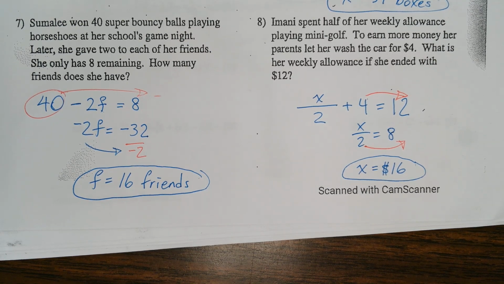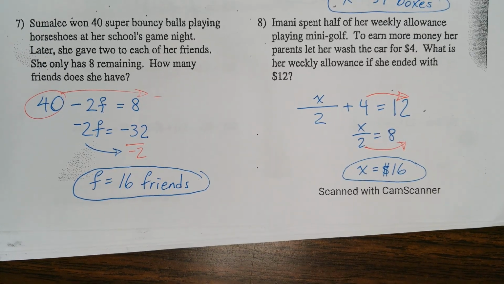Alright, so $16 weekly allowance, I think it's pretty high. Yeah, $64 a month. That's high. Okay. So I think we have a good grasp on this. I do want to go over just a couple more. We did these ones the other day.